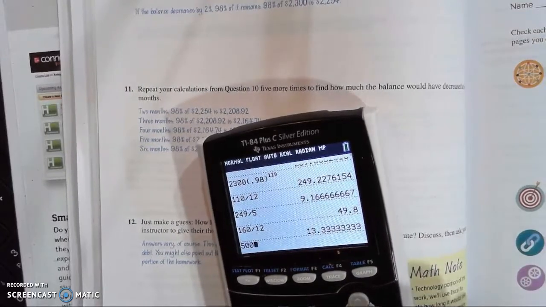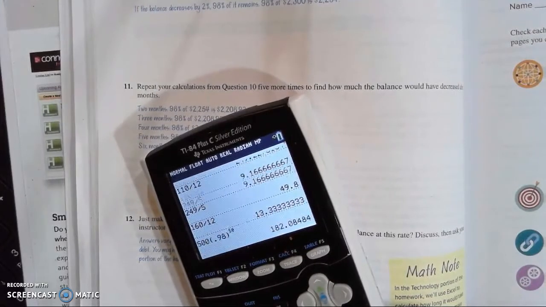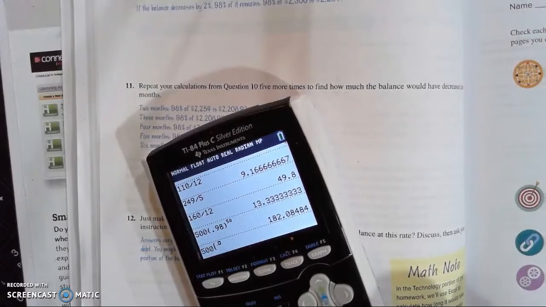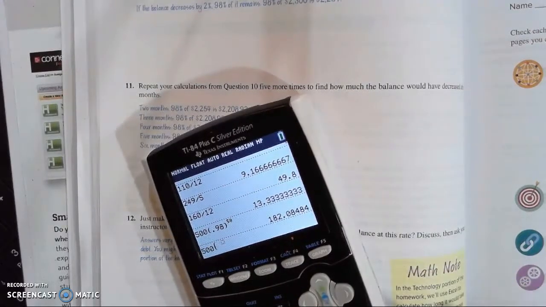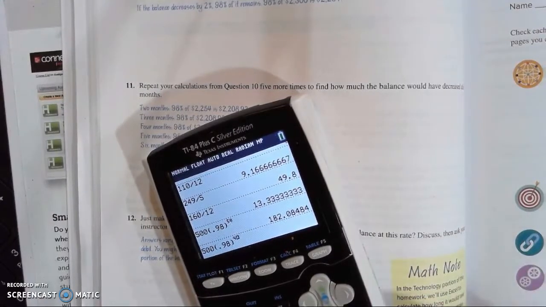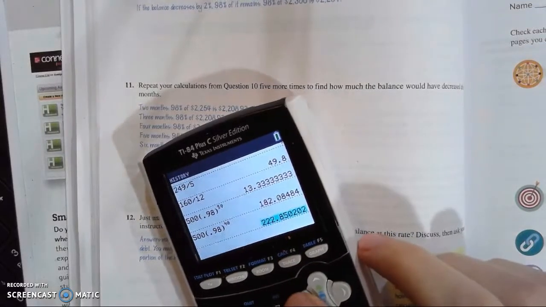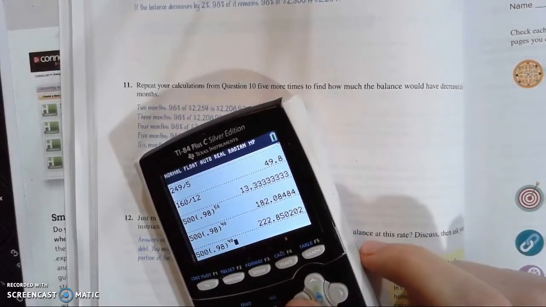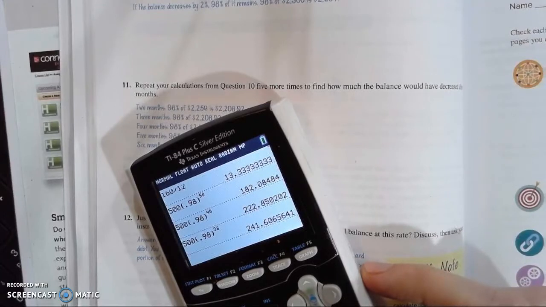If you took 500 and 0.98 to the 50th, well, that got us there a little faster. But it's still going to take a really long time, even at $500. Let's see, 0.98 to the 40th. Okay, so probably something like the 36th.